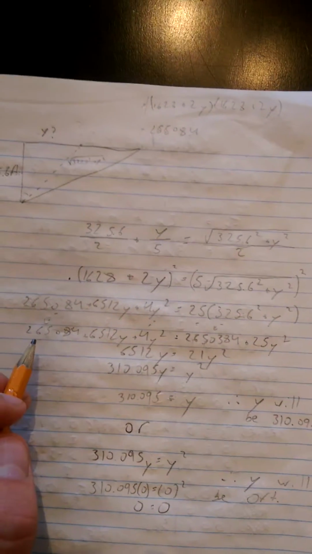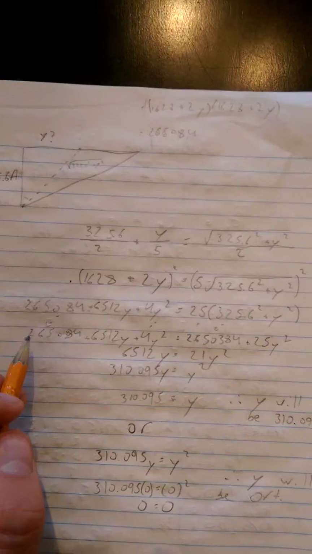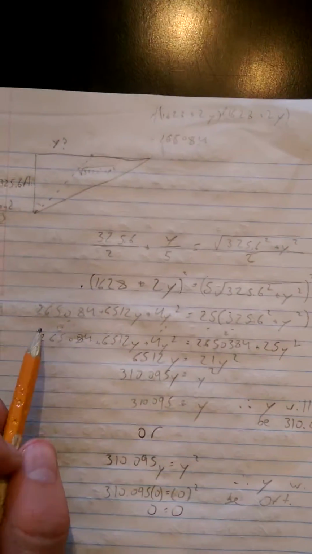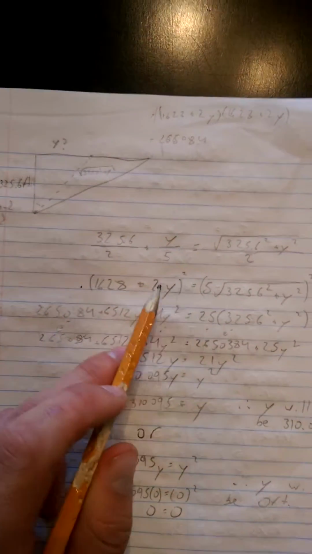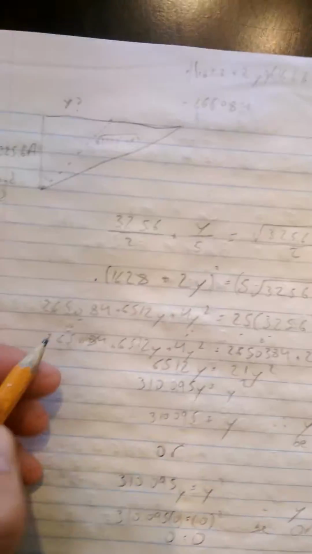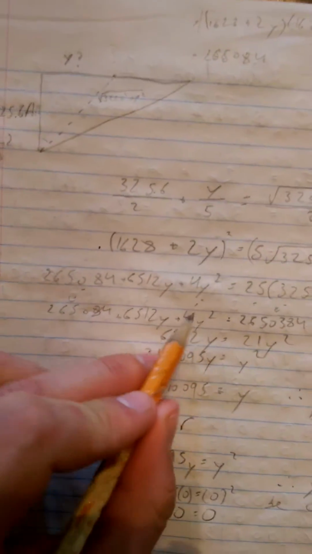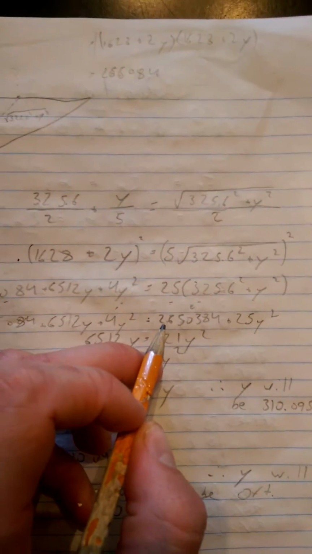Then I foiled this term right here, so I did basically what I did up here. I did 2 brackets, and then I foiled it to come up with this line. And this line I also foiled.